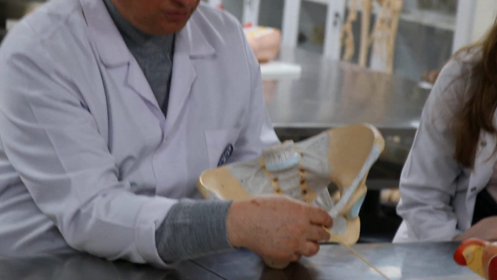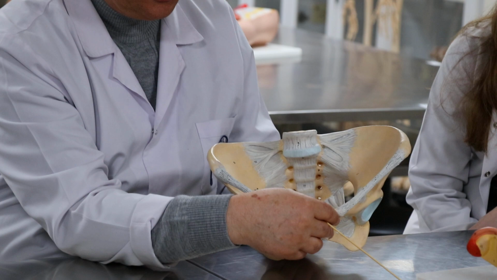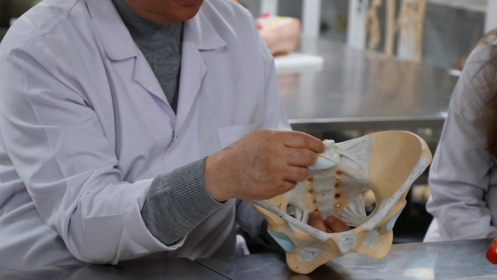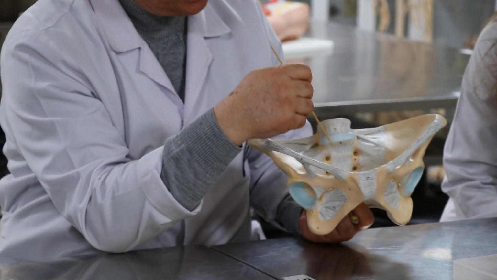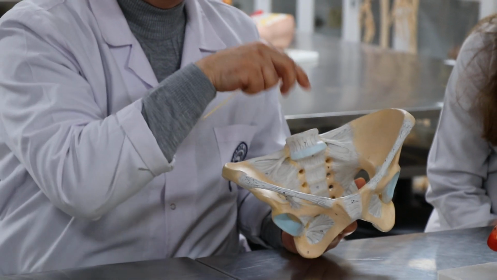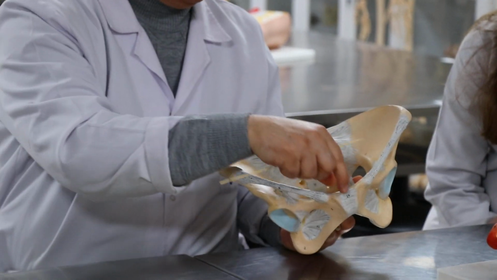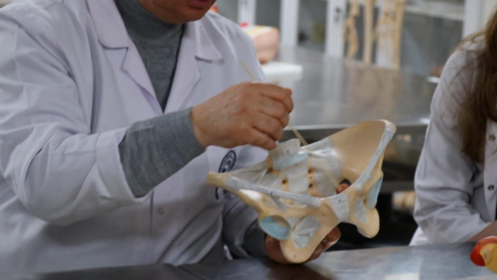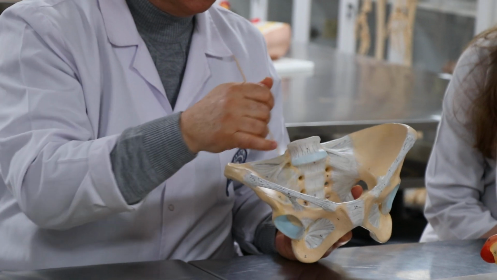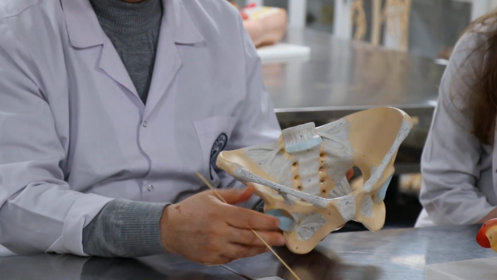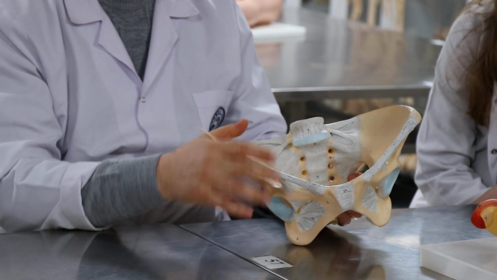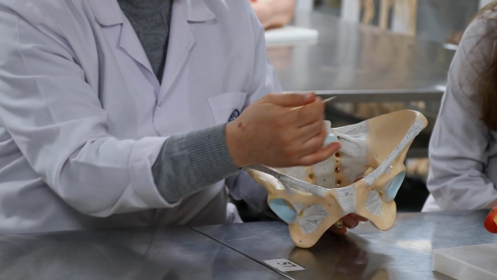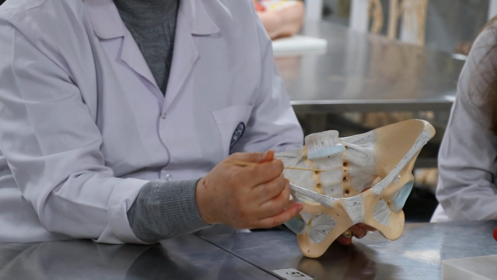Okay, we have the pubic crest, and at the very front we have the symphysis pubis. And then at the back we have the sacral promontory here. Most anterior is the symphysis pubis, most posterior is the sacral promontory. If we connect these two lines on either side, we have the pelvic brim. And that demarcates the false pelvis from the true pelvis, or the greater pelvis from the lesser pelvis.